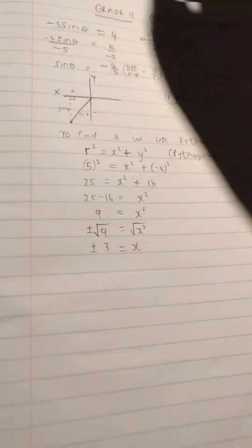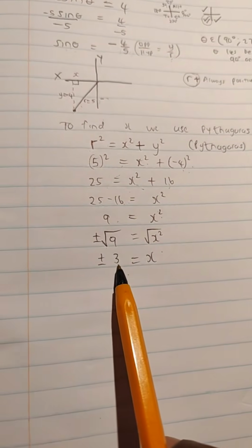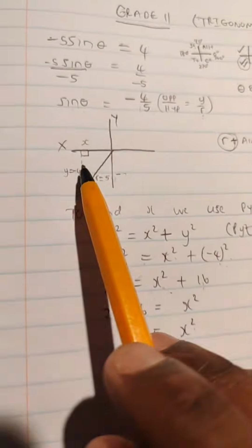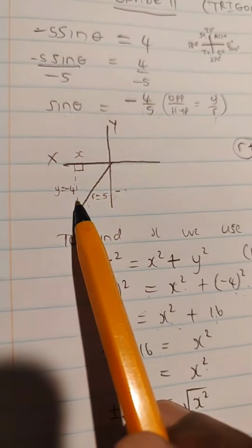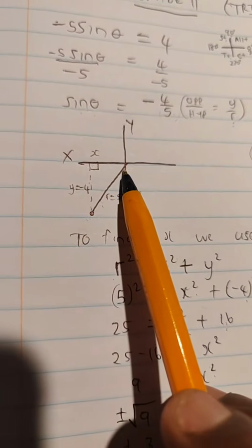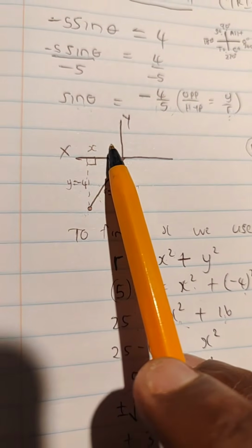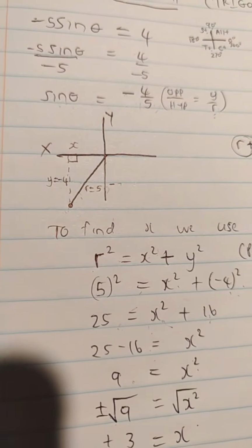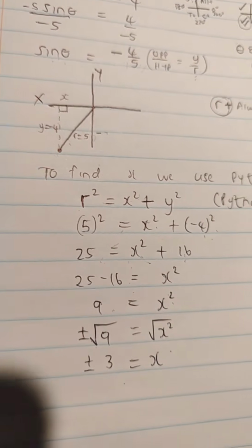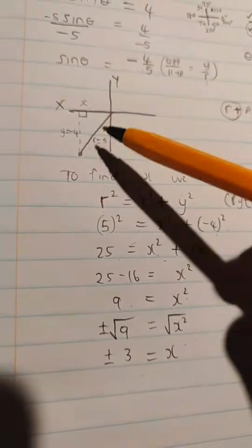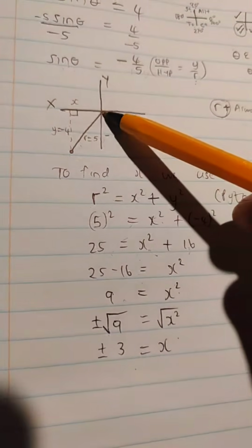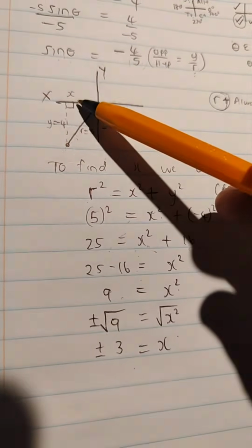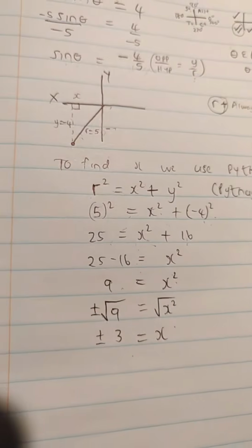Now, in order to determine whether the value of x is positive or negative, we go back to our diagram. In the fourth quadrant, guys, is the value of x a positive value or a negative value? That's where I want to ask the question. Is the value of x in this quadrant for this triangle a negative value or a positive value?